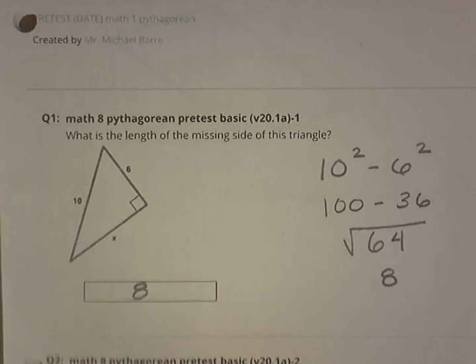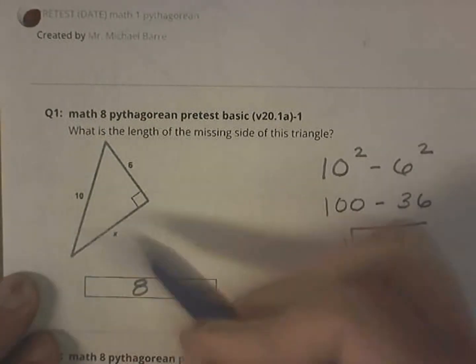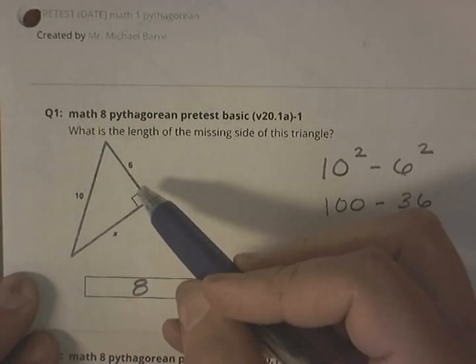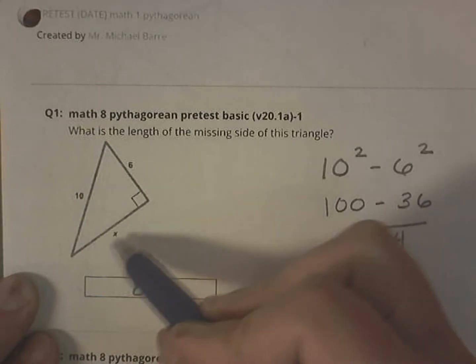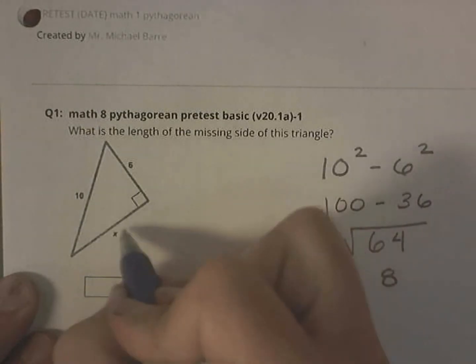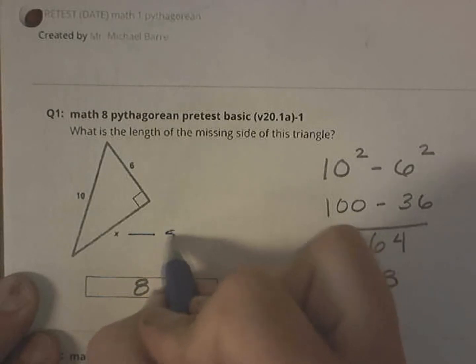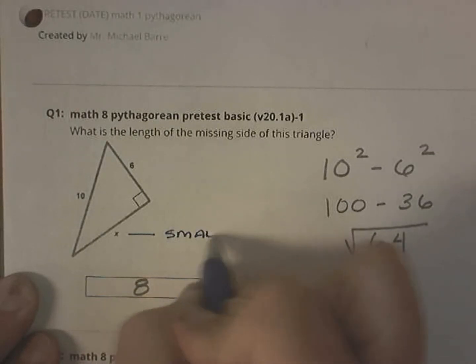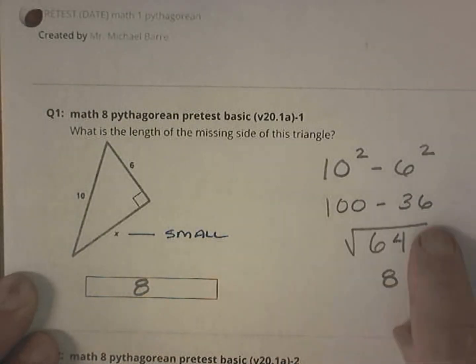Alright, so I have the hypotenuse, but I'm missing a leg, so this is going to be square, square, subtract, because I'm trying to find a smaller side. So square, square, subtract. That gave me a 64. Take the square root of it, brings it down to an 8.